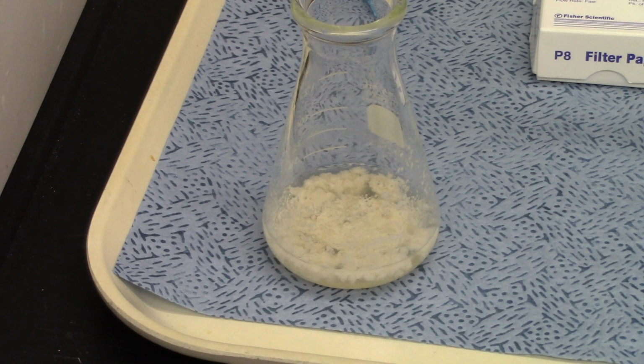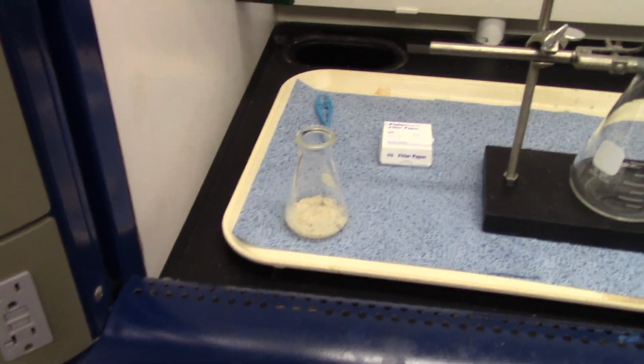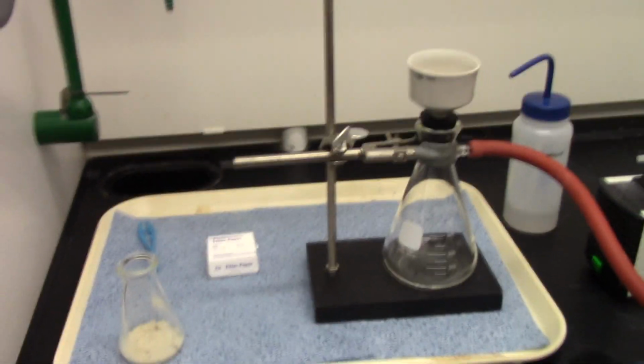We have the setup here in the fume hood, and I'm going to zoom out in a minute and show it to you. So let's just zoom back out. Don't mind me, please, with a little bit of disruption of the camera. There you go. Let me back up a little bit.